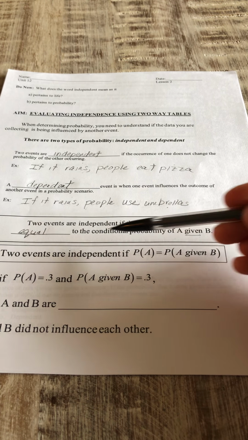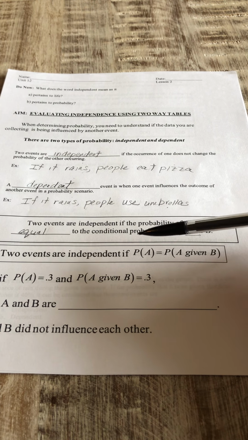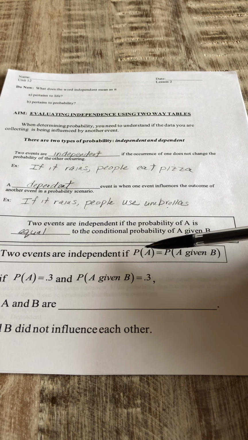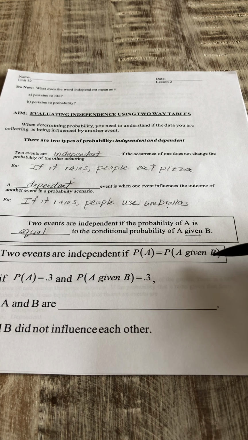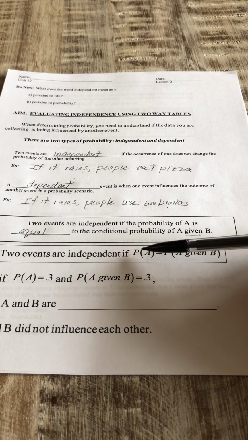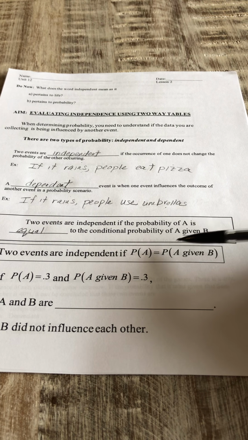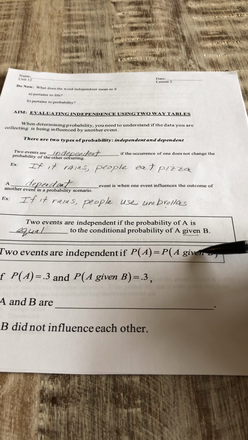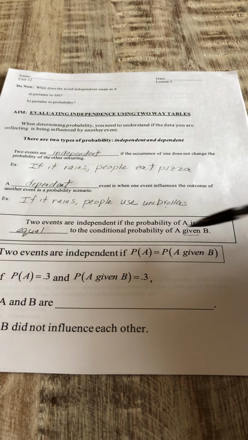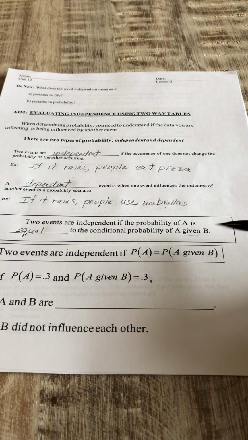So this is the statement in words, and now we're converting this statement into probability symbols. Two events are independent if the probability of event A is equal to the probability of A given B. Again, that's this statement just put in symbolic form.